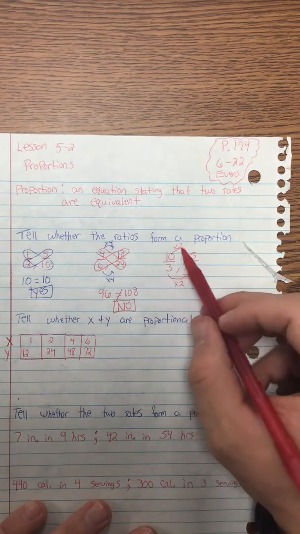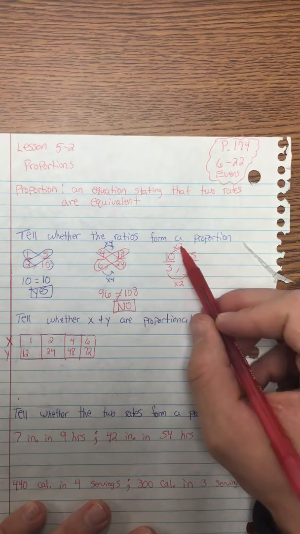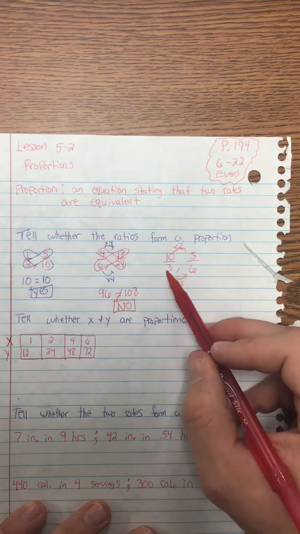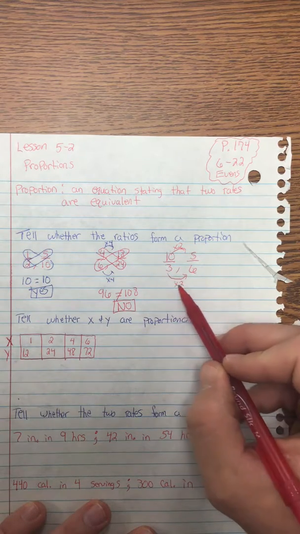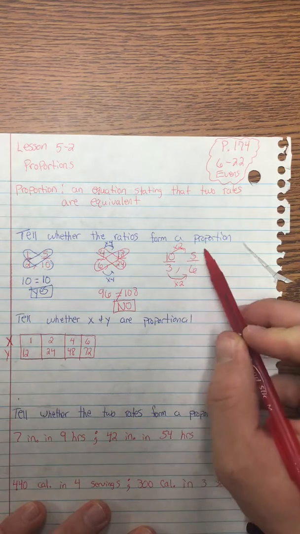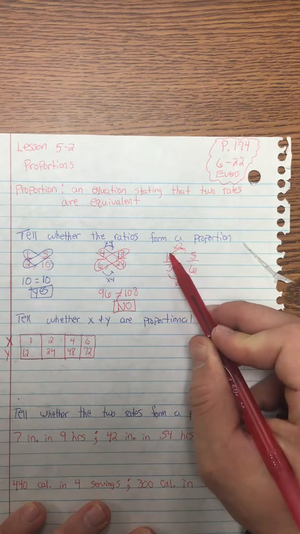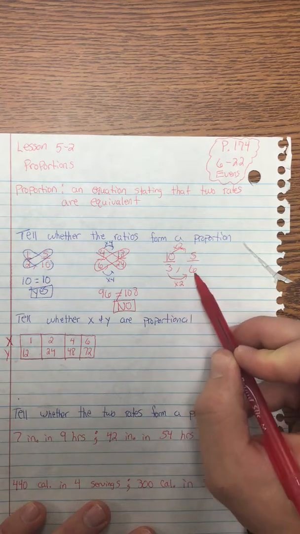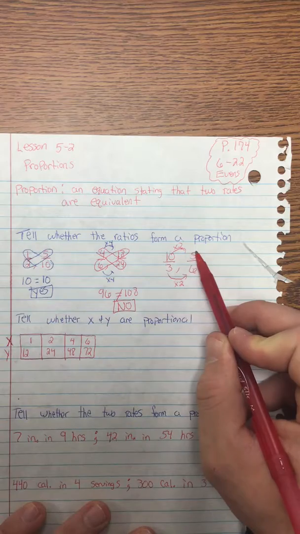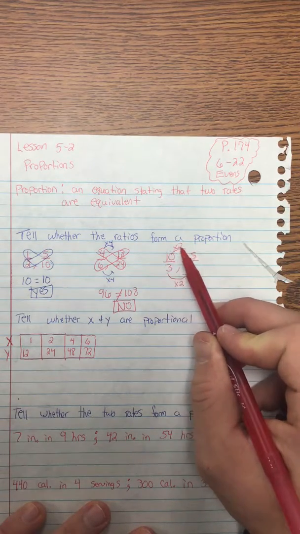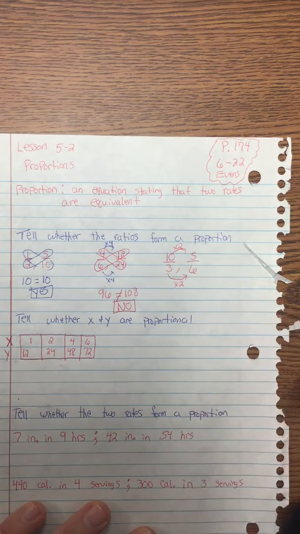10 times 2 is not 5. Now, 5 times 2 is 10, okay? But you cannot go from left to right on the bottom and then from right to left on the top. So if I went 3 times 2 is 6, you have to go left to right again on the top and take 10 times 2. And since 10 times 2 is not 5, our answer would be no.